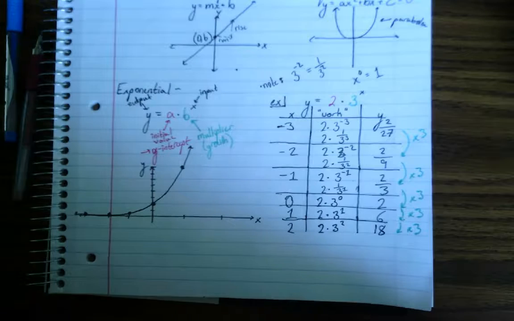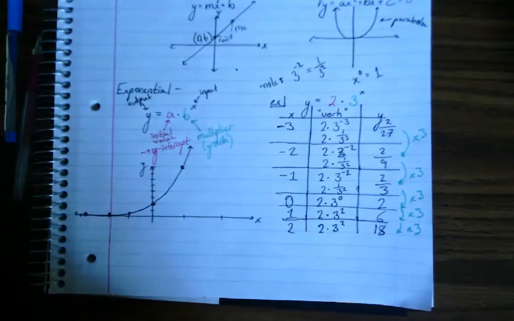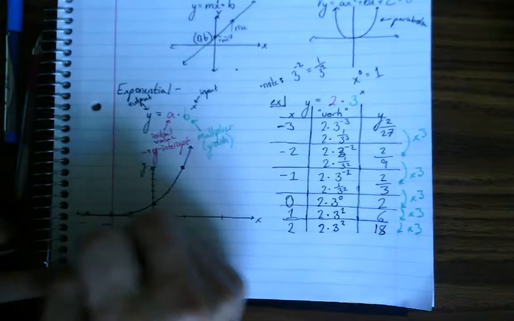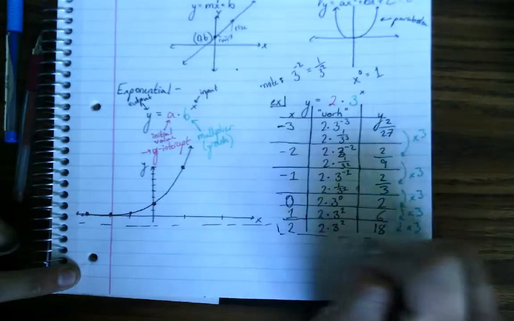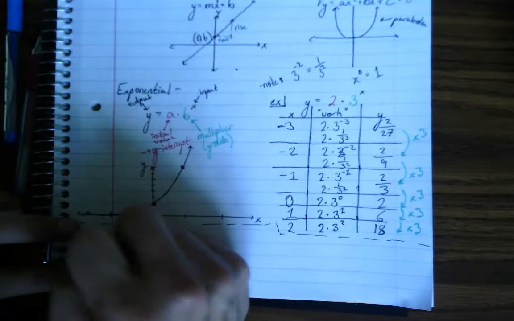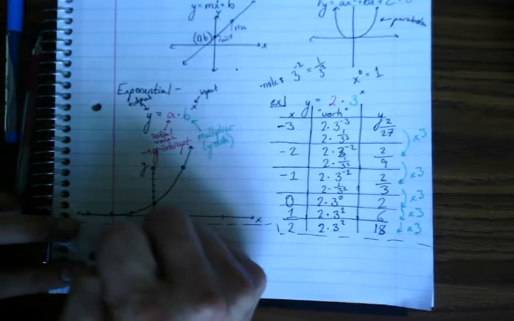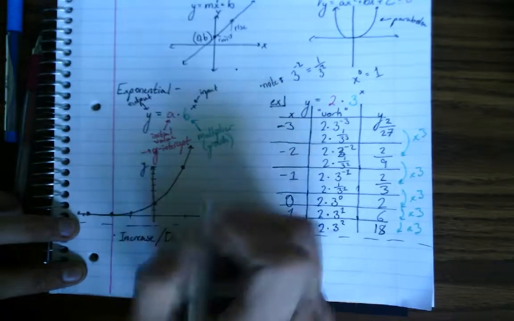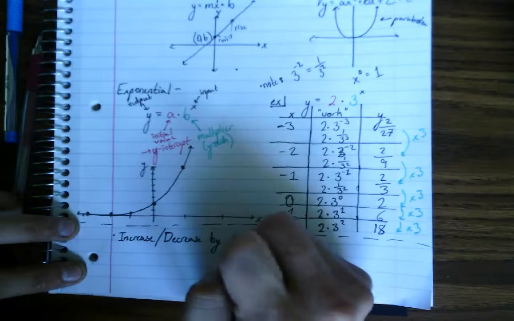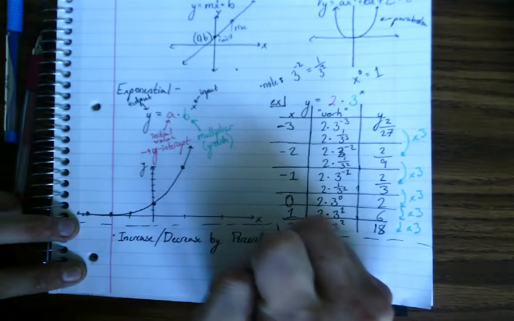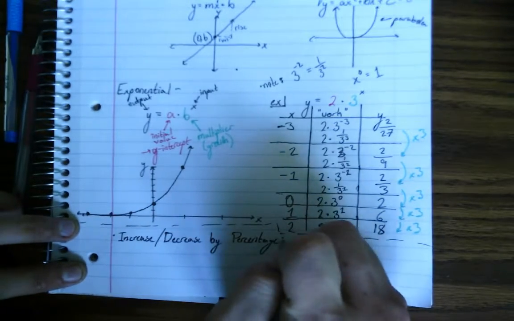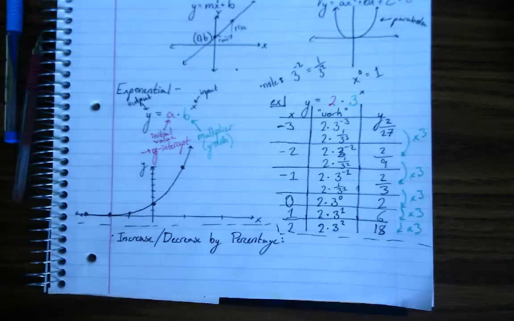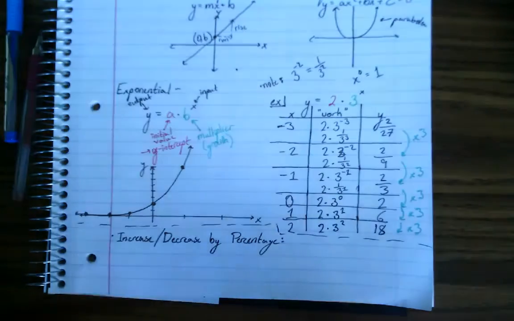So the last thing to really talk about is increasing or decreasing by a percentage. It's useful to know this for like compound interest, for anything that's showing exponential growth by a percentage.